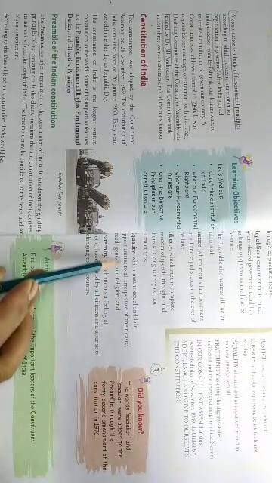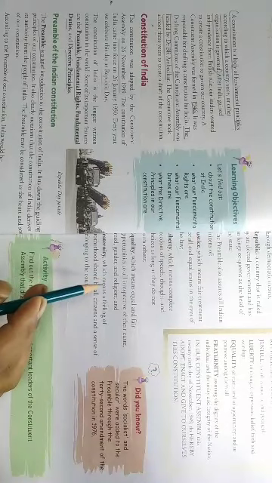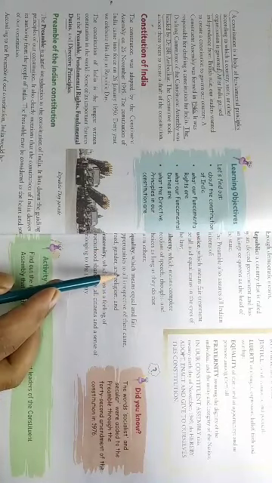Equality means equal and fair opportunities to all irrespective of their caste, gender and religion. So equal treatment or equal opportunity will be given, irrespective of your caste, gender.